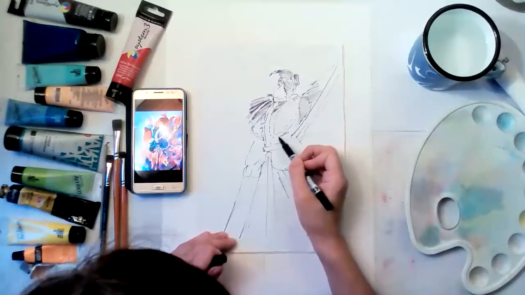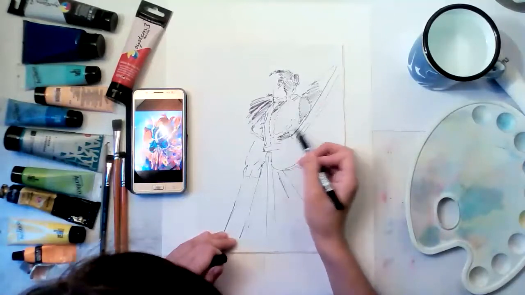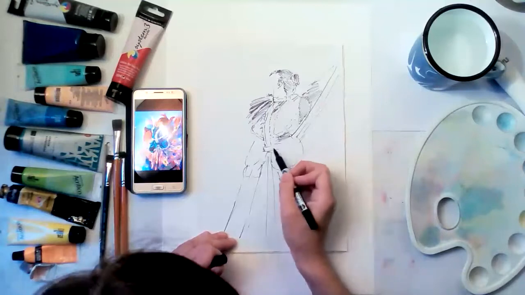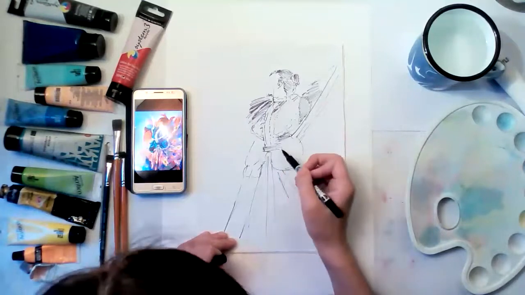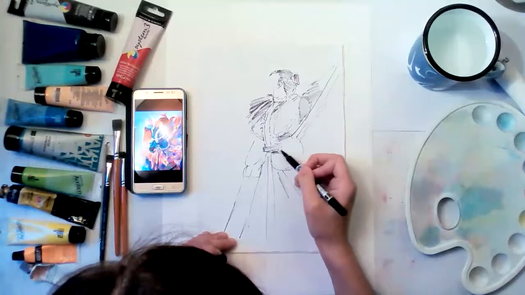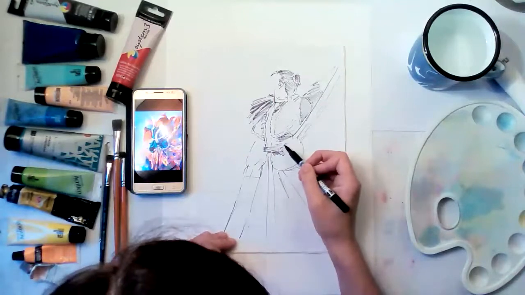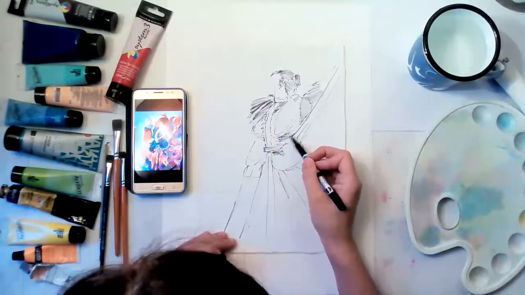So also remember, with those shadows, you can again halfway close your eyes and see where those main lights are.